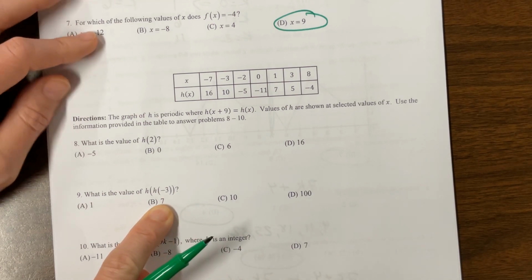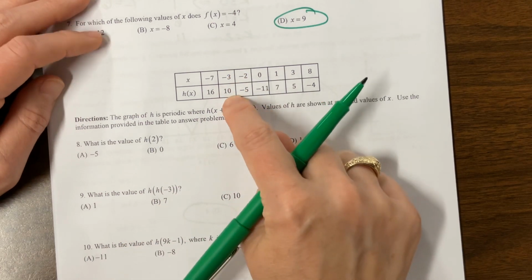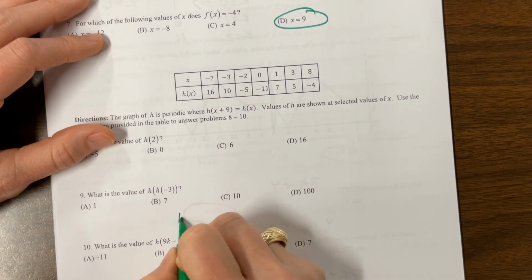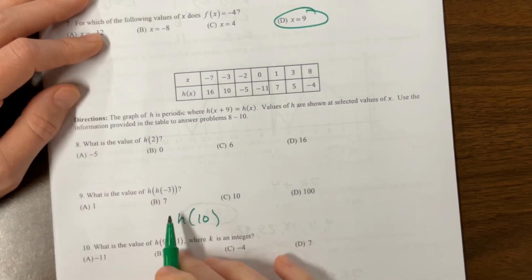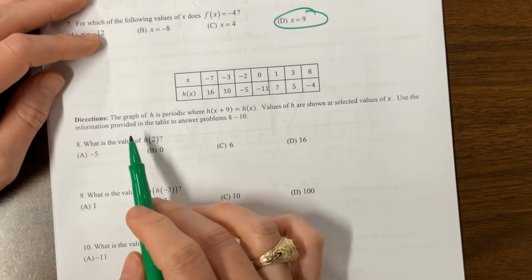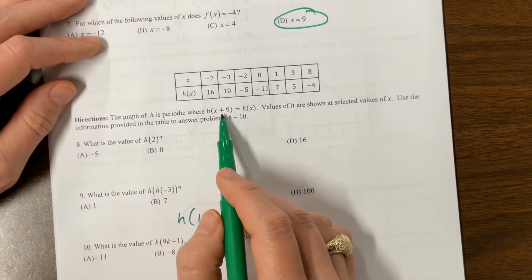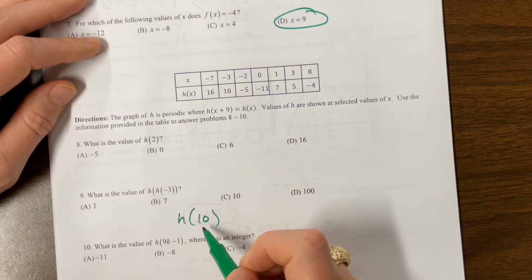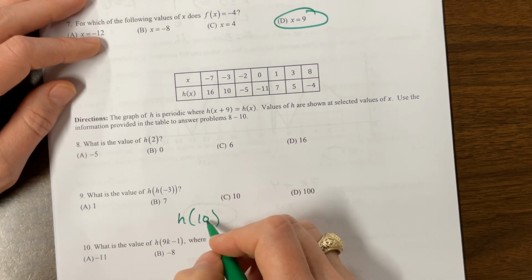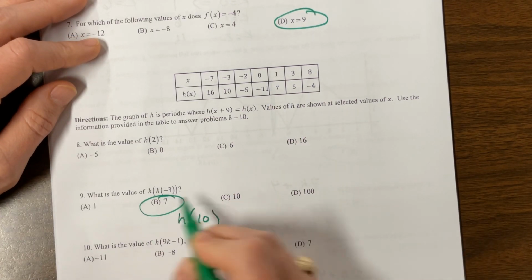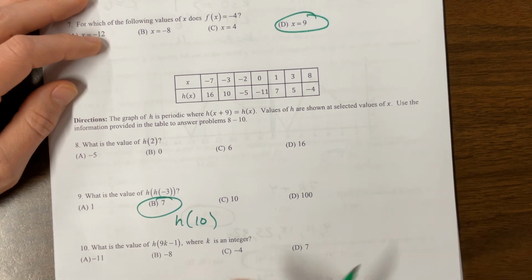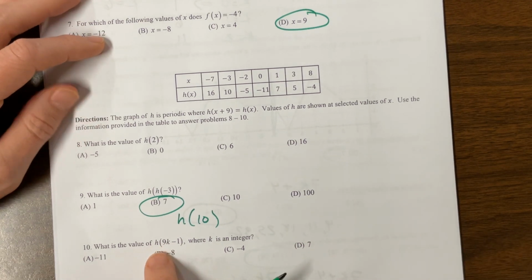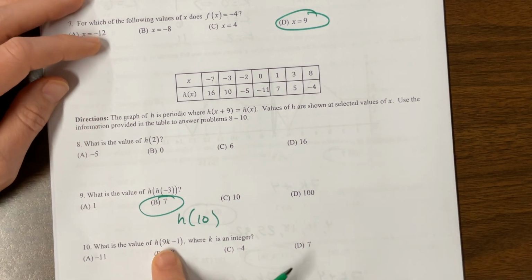Let's try this one. h of negative 3. Okay, h of negative 3 is 10. So this is saying, what is going to be equal to h of 10? h of 10 is not here, but it tells us that the periodic function is shifted by 9 units. So whatever happens at h of 10 is also going to happen at h of 1, which is 7. That was fun.